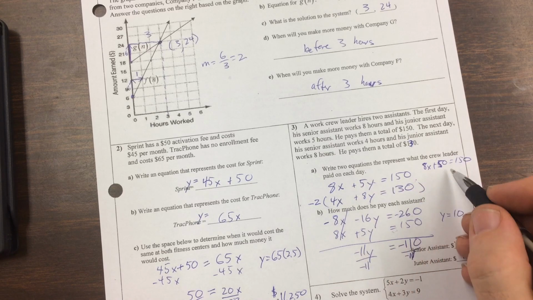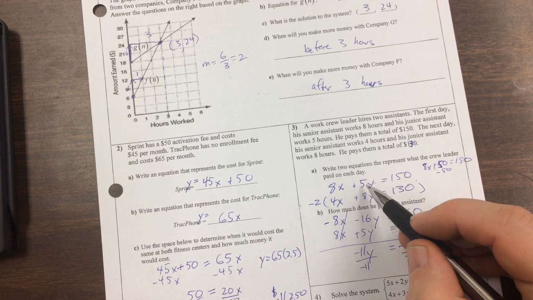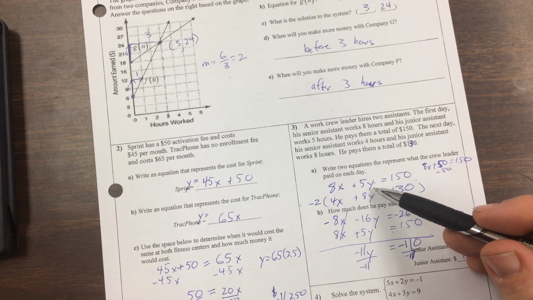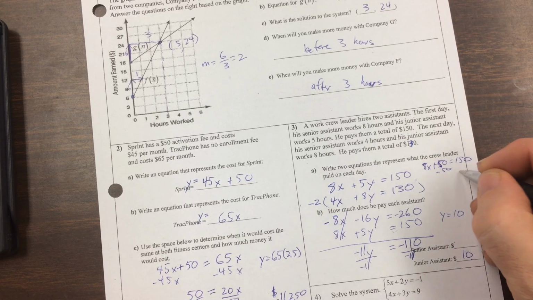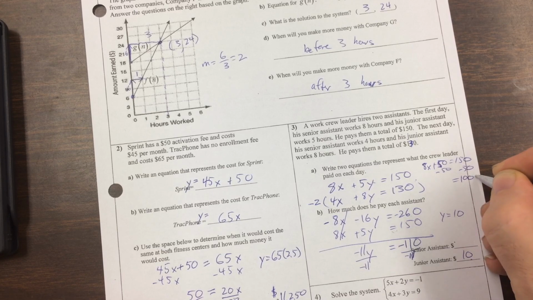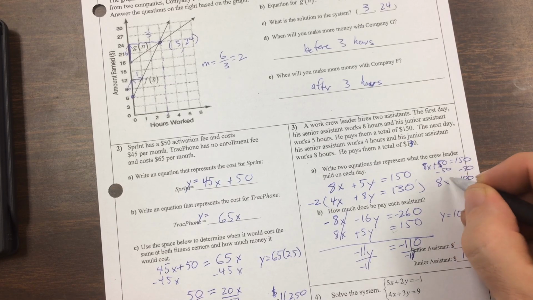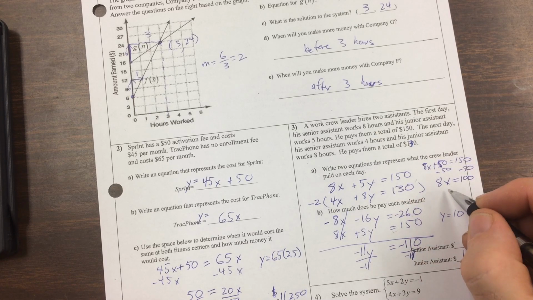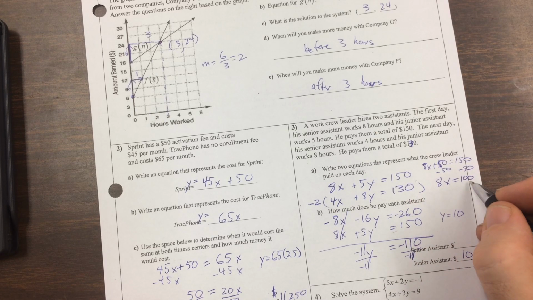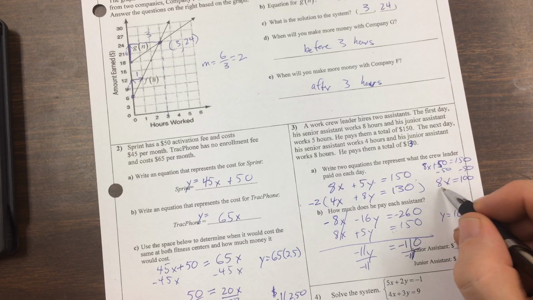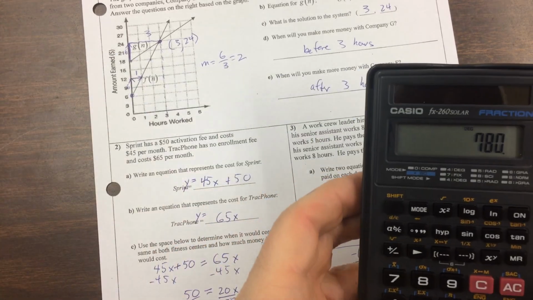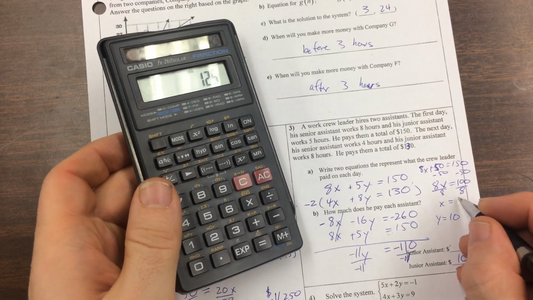5 times 10 is 50. So if that junior assistant was paid for 5 hours on the first day, that means he was paid $50. So 10 times 5. And that means that there was $100 that was the payroll of the senior assistant. So that means the senior assistant made $100 in the 8 hours. So what does he have as a rate of pay? 100 divided by 8, $12.50.